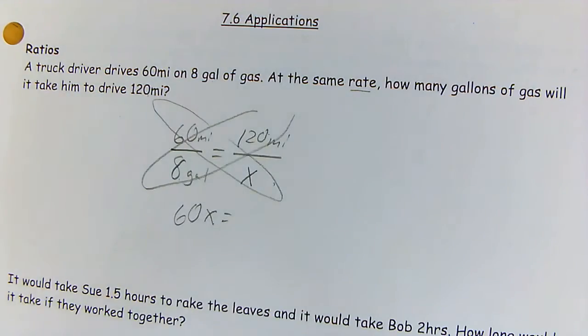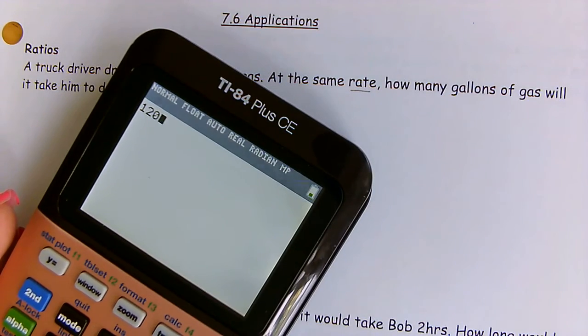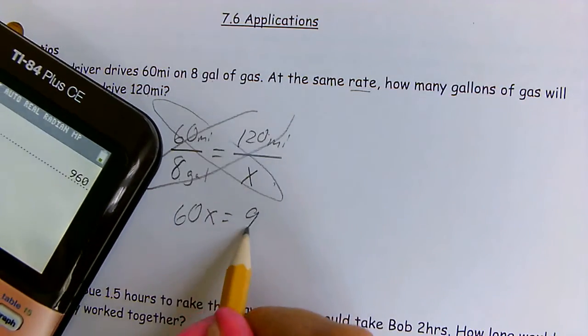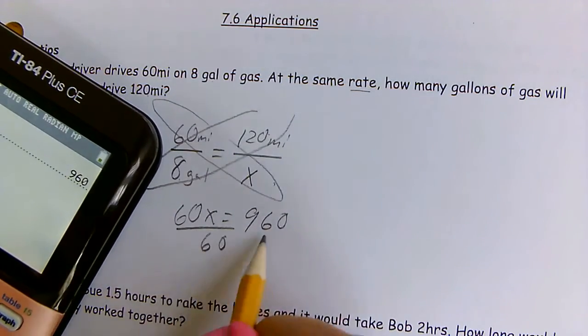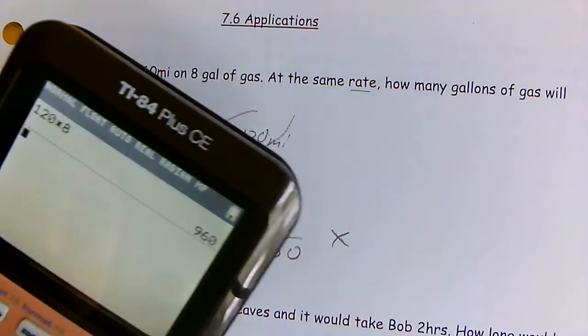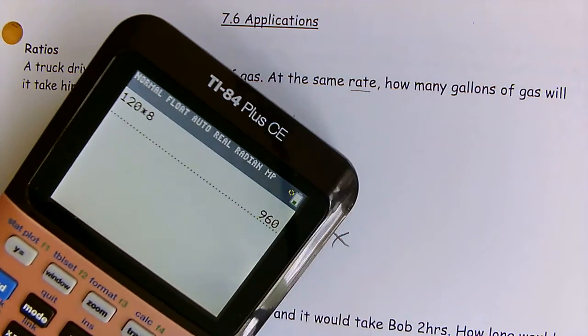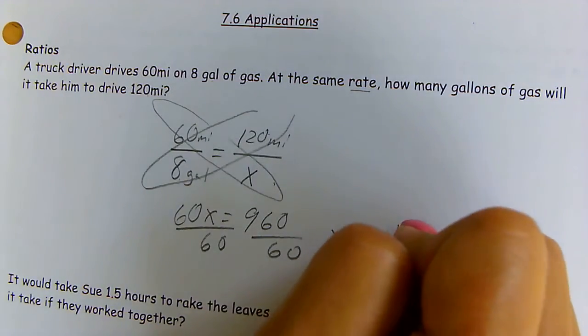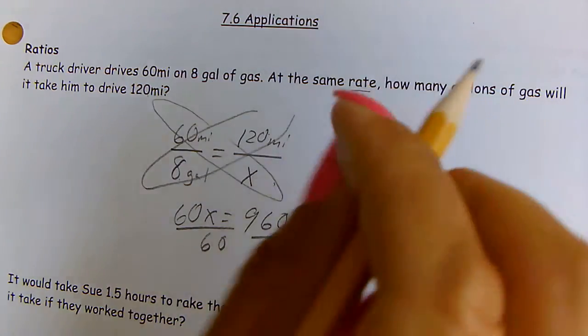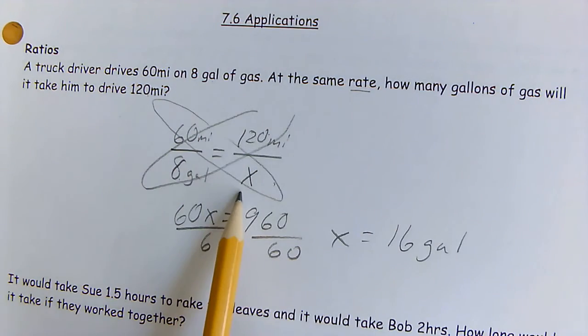60x equals 120 times 8. 960 divided by 60. 16 gallons. It's just double the amount. So there are different ways you can do it when it's this easy.